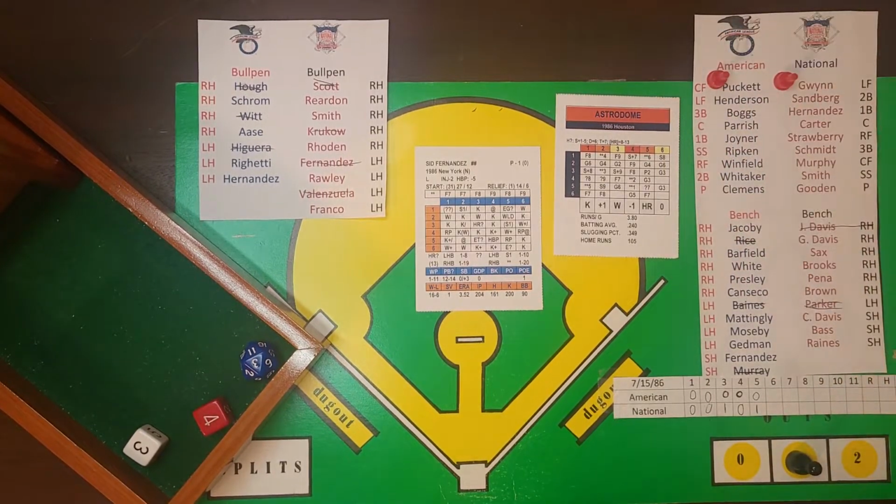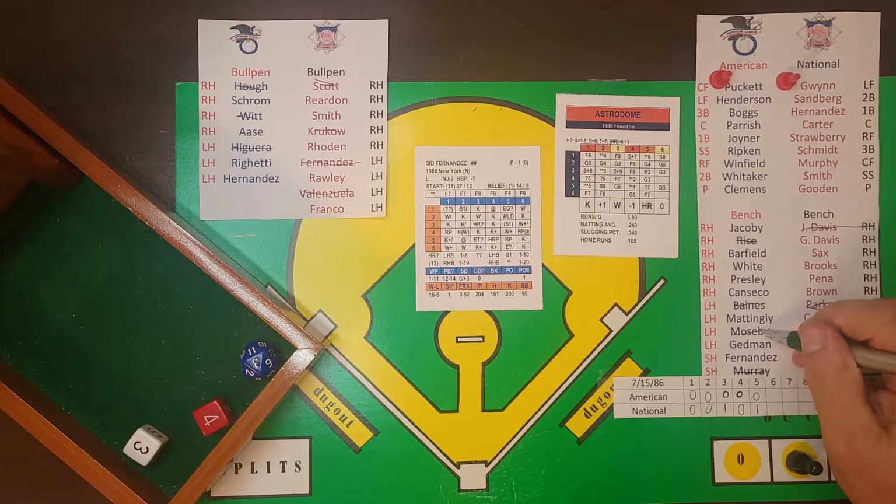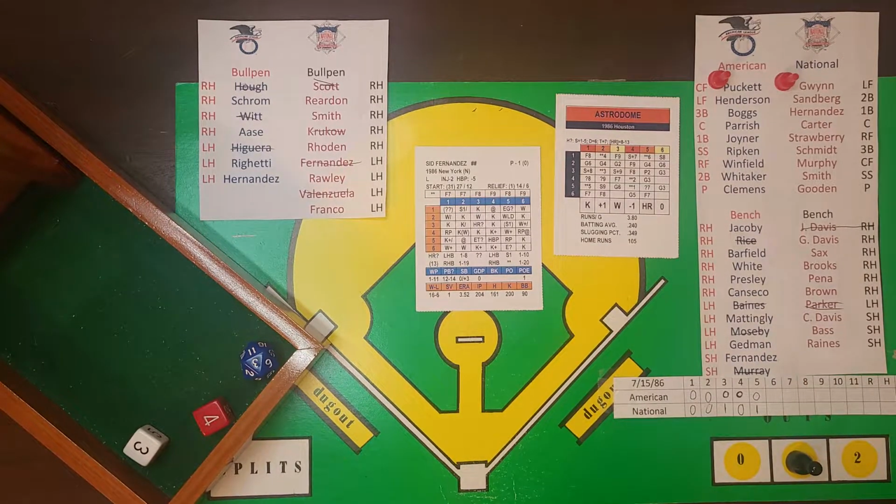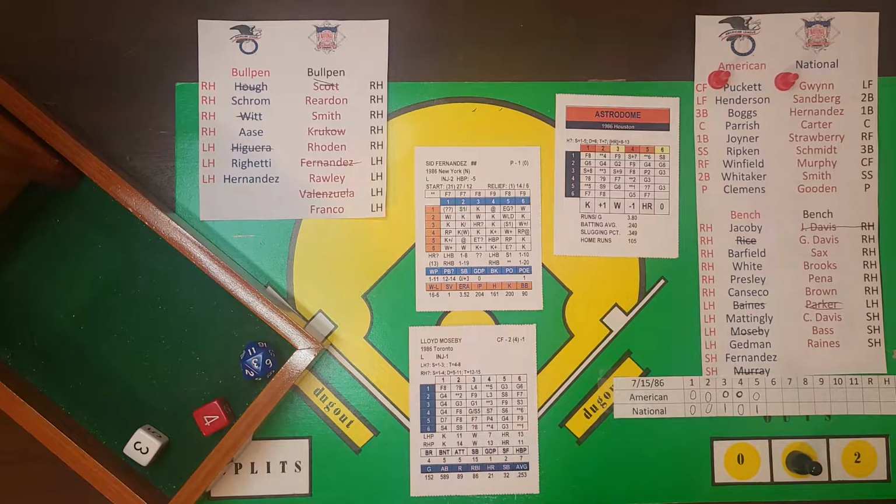Now we're back to the top of the order, and now here come the wholesale substitutions. Lloyd Moseby will be the pinch hitter now for Puckett, as he is lifted, and he will stay in the game to play center field, as he is the only center fielder, the only guy I believe that's rated for center field on the bench for the American League. So Barfield is, but not very good. They want to save him for right field. So it will be Lloyd Moseby with 1 out.